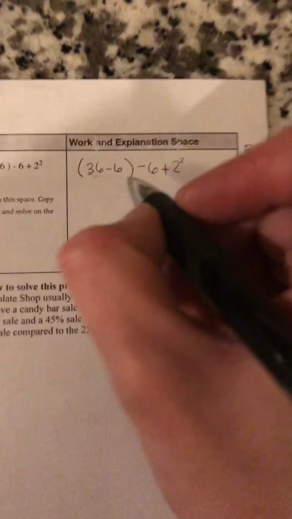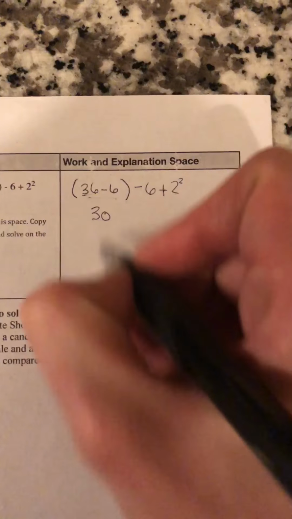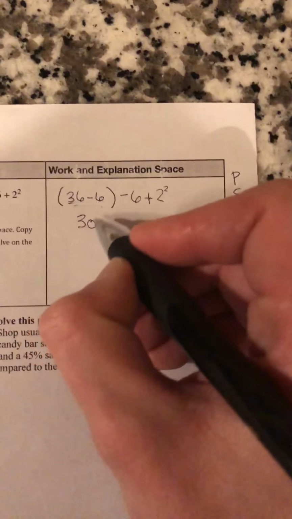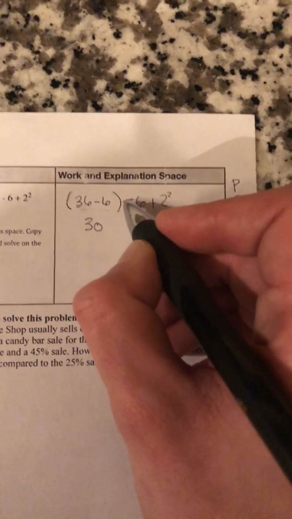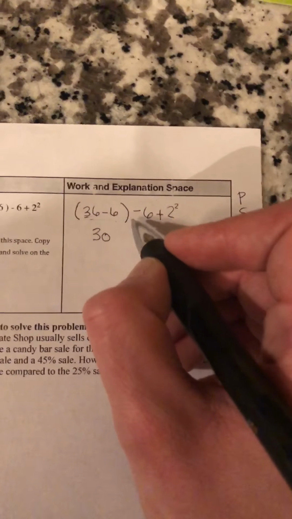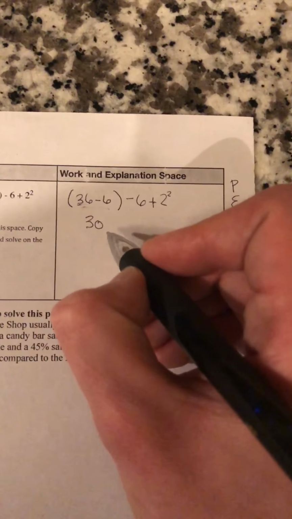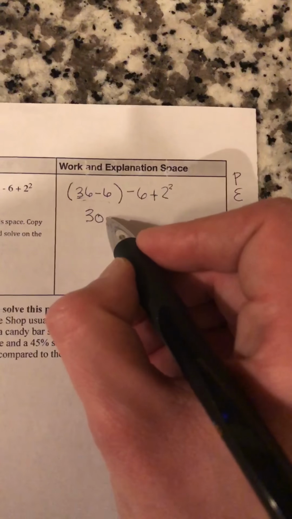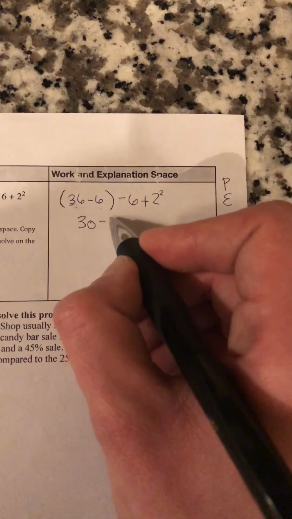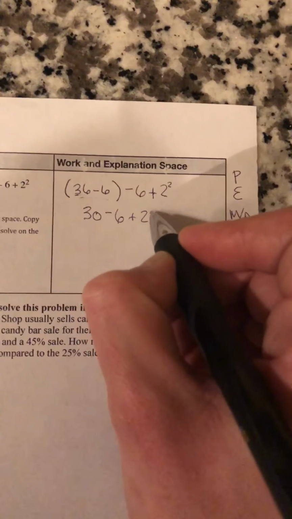36 minus 6 would be 30. I can either keep it in parentheses or I can leave it by itself because it has a minus sign. If there was a number next to it or a letter next to it, you would have to keep it in parentheses. Since it has a minus sign, I can keep it out of the parentheses. So I'm going to carry everything else down, minus 6 plus 2 squared.